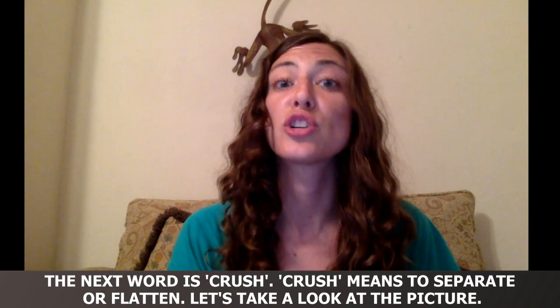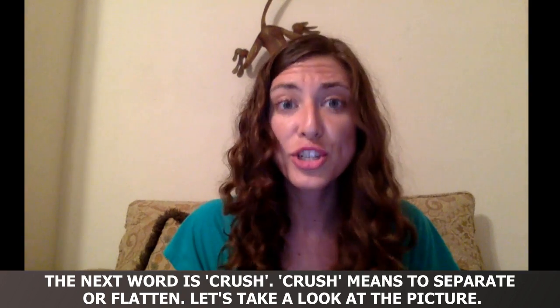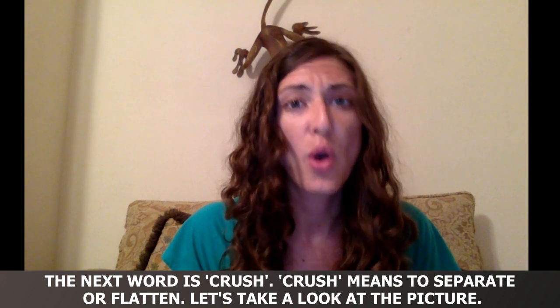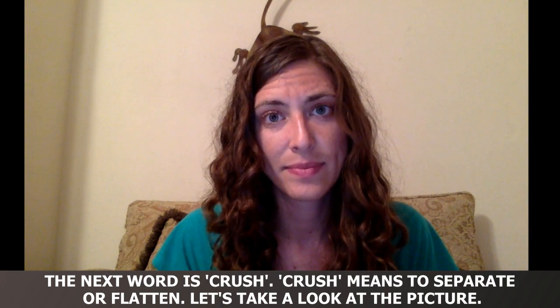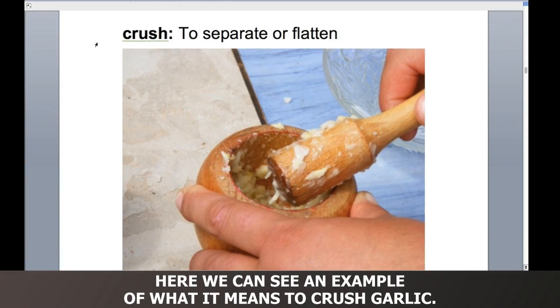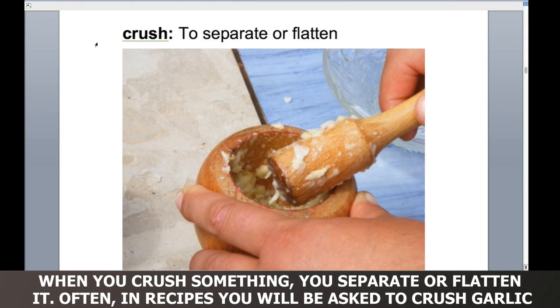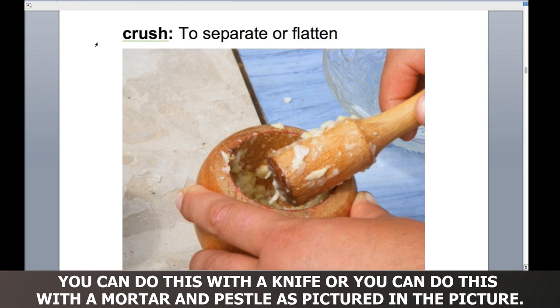The next word is crush. Crush means to separate or flatten. Let's take a look at the picture. Here we can see an example of what it means to crush garlic. When you crush something, you separate or flatten it. Often in recipes, you will be asked to crush garlic. You can do this with a knife, or you can do this with a mortar and pestle as pictured in the picture.